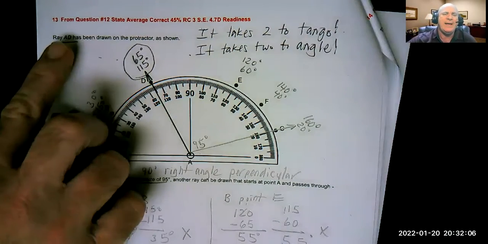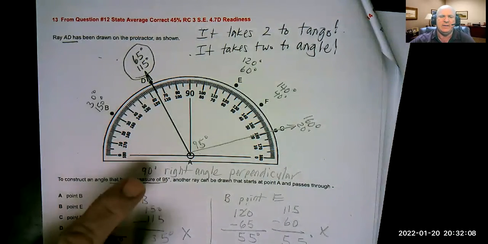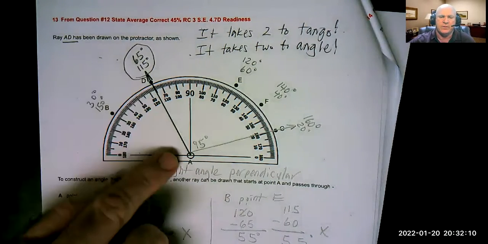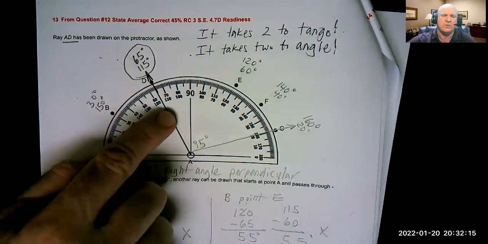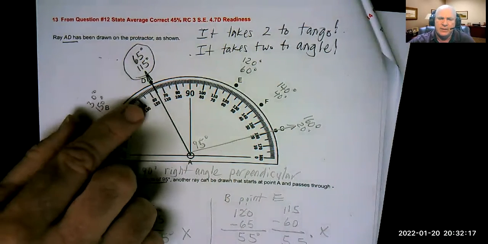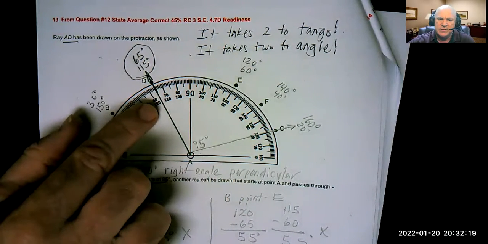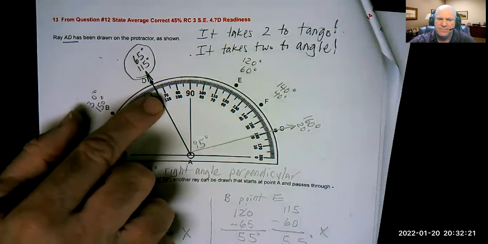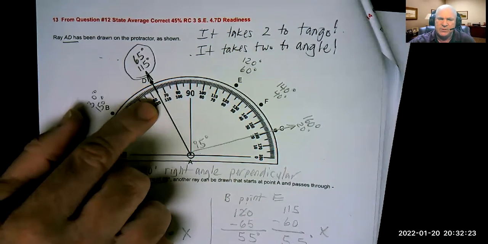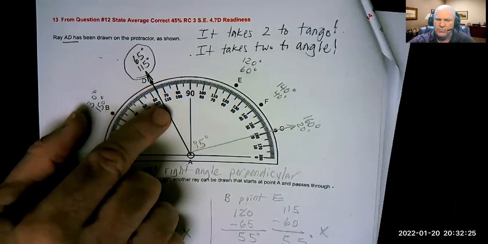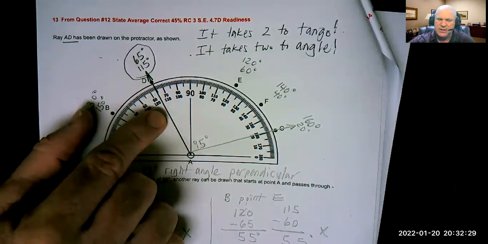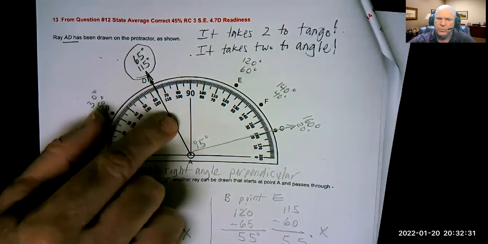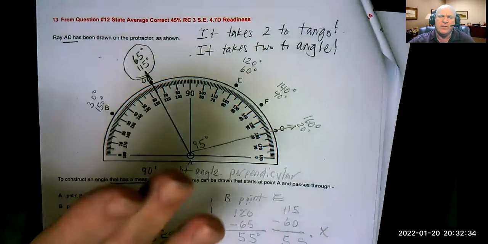It says ray AD, one line, starts, we'll call it, at the sun and goes on forever. If you look at it closely, it's either going to be 65, exactly between 60 and 70, or, going from right to left, 115. So what we have to check is, what do they want to know?